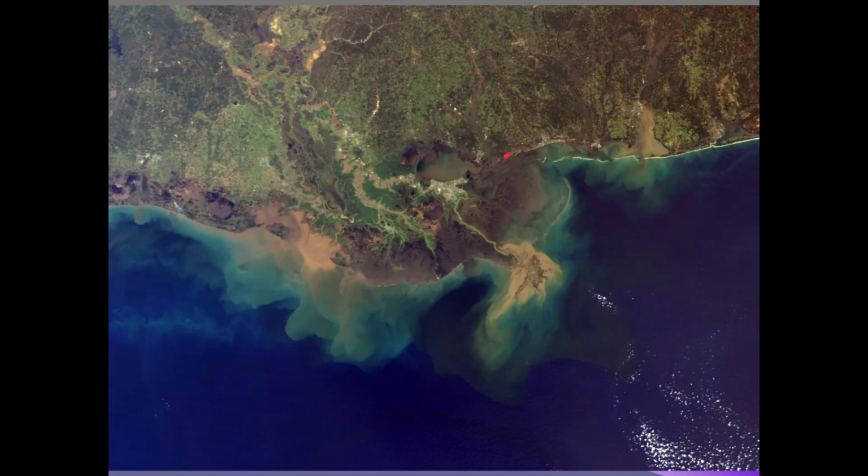So here's a good example. You may recognize what this is. This is Lake Pontchartrain. I used to live somewhere up here. This is Louisiana. This is the Mississippi River. LSU, I think, sits right there.